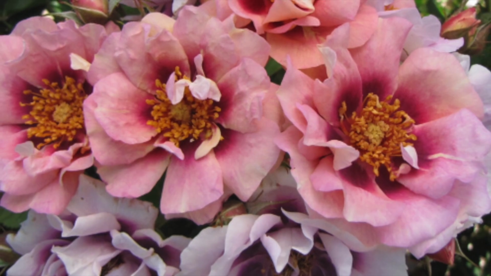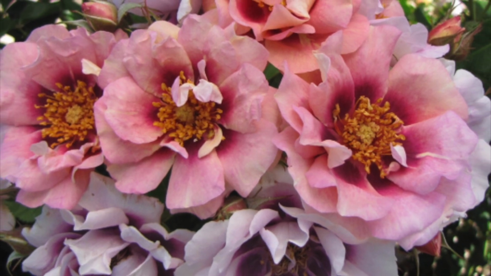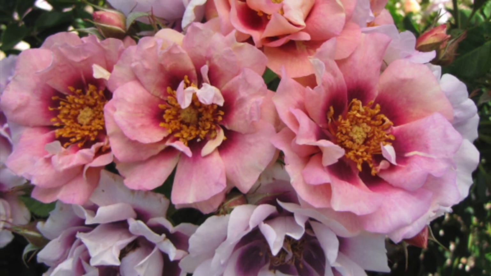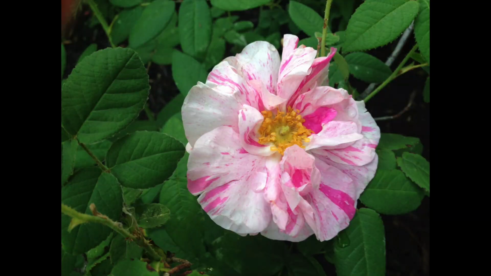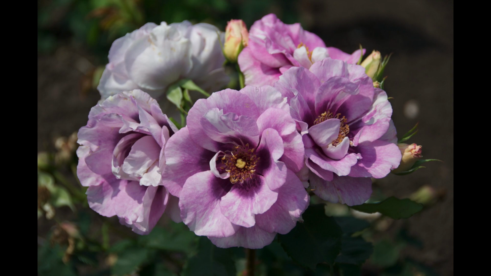Because the petals are not too dense, they tend to be more wind and rain resistant. And the flowers can better maintain their shape in bad weather. Representative varieties of semi-double roses include Rosa Mundi, Margaret Merrill, and Eyes for You, etc.